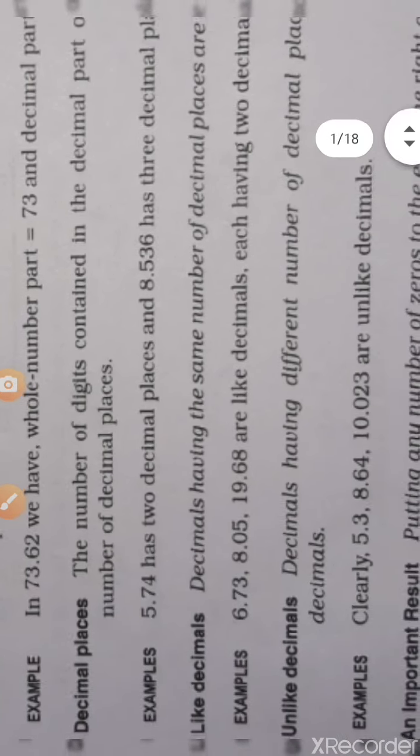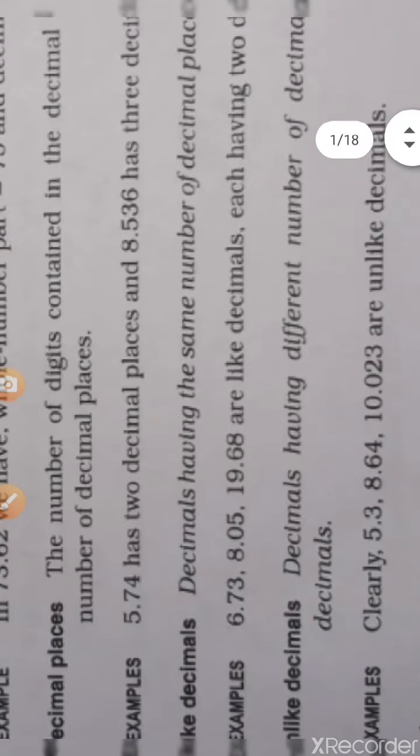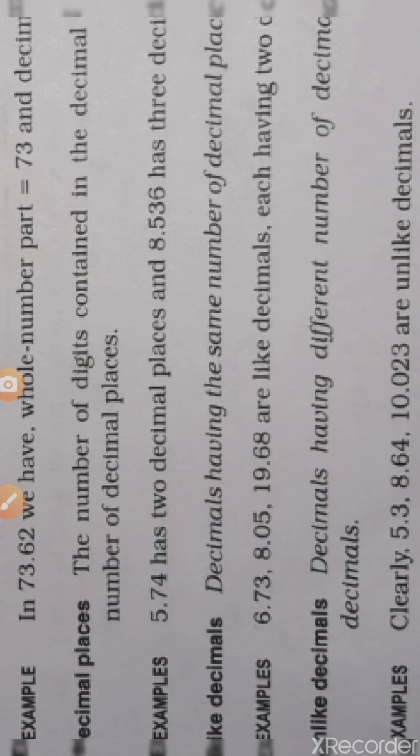Now let's learn about like decimals. Decimals having the same number of decimal places are called like decimals. For example, 6.73, 8.05, 19.68. You can notice that on the right side, that is in the decimal part side, all the decimals contain 2 digits in decimal places.